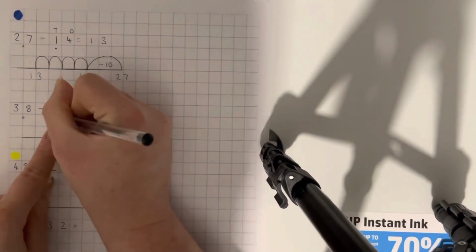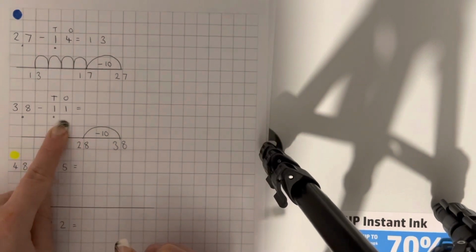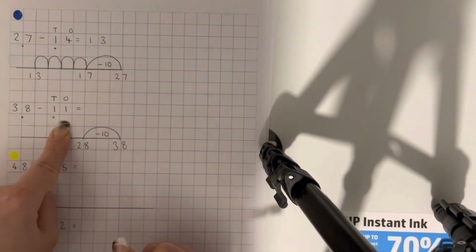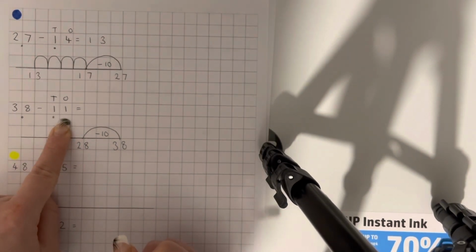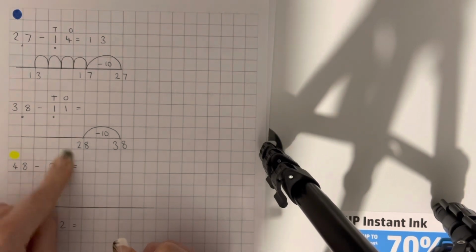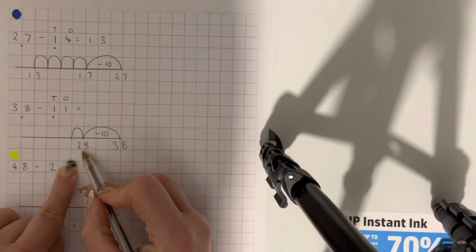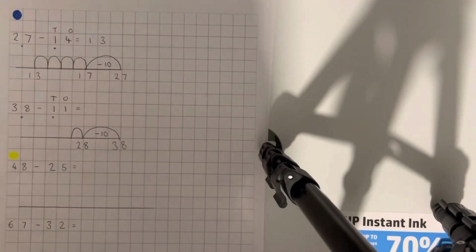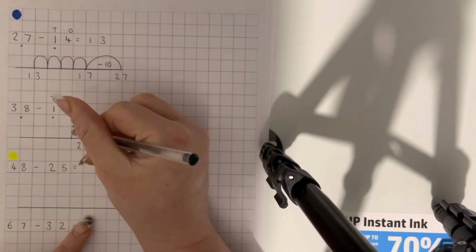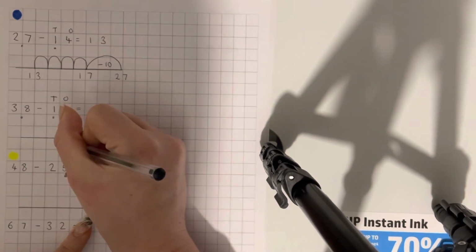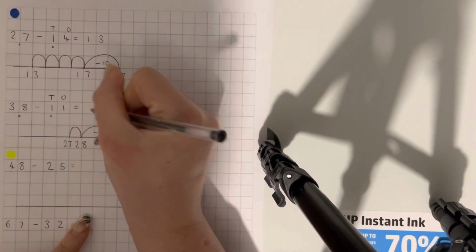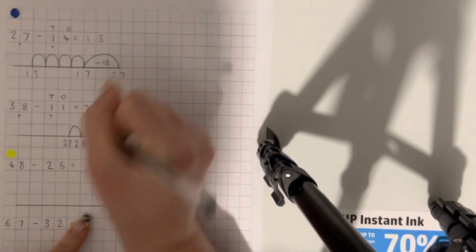And then once I've taken away the 10s, you've guessed it, we take away the ones. And there's only 1 in 11, 1 1. So 1 10, 1 1 jump, and we go from putting 28 in my head, 28, 27. And my answer is 27.